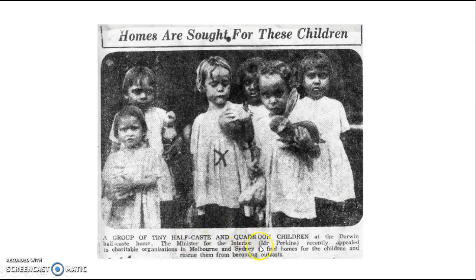The minister, a member of the government, has appealed to charities, so people who mean to do good, in Melbourne and Sydney, at the other end of the country, to find homes for these children and rescue them from becoming outcasts. What to look at? Look at the children's faces. What are their expressions? What are they holding on to? What are they wearing? Put that together. What does that tell you about how the children are feeling? Maybe about how they're being treated.